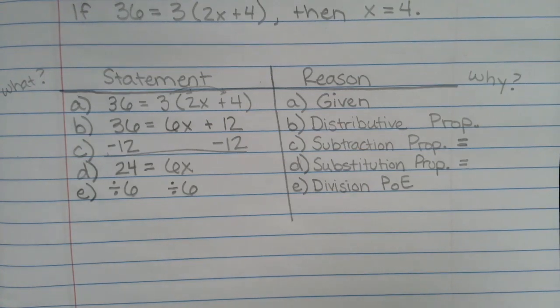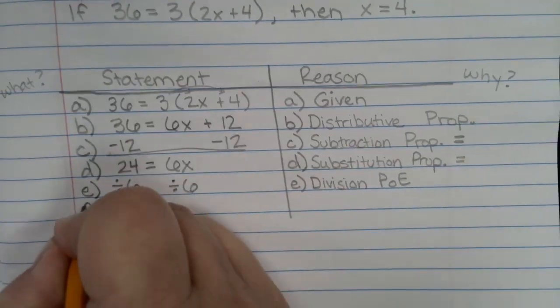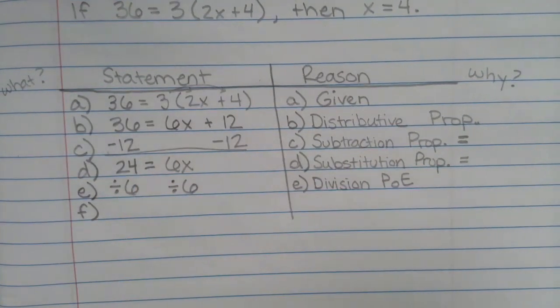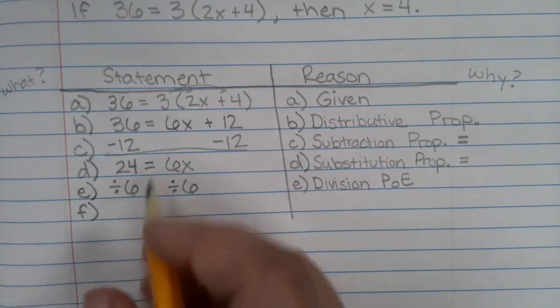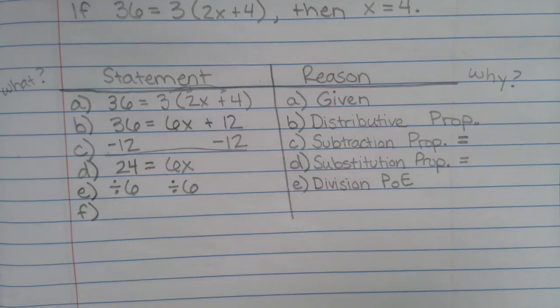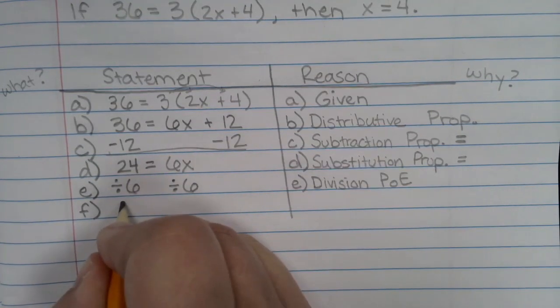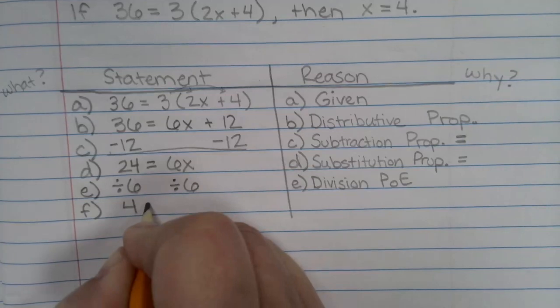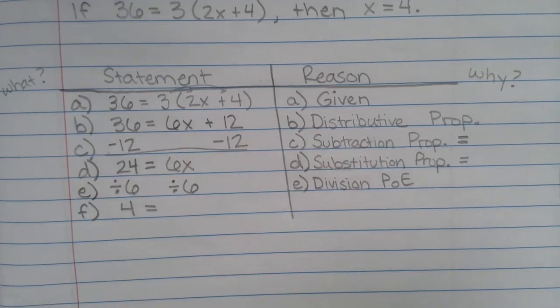All right, our next step, F. What do we got now? The answer. What's 24 divided by 6? 4. And what's 6x divided by 6? 1x.